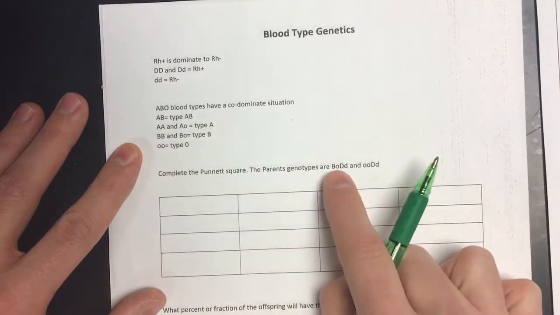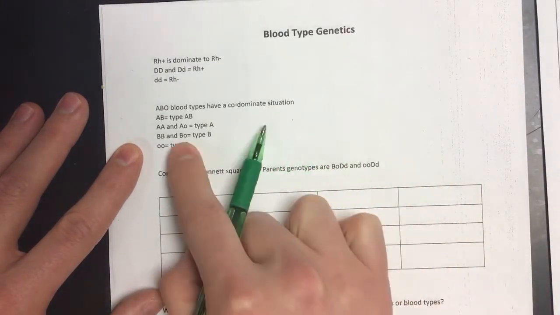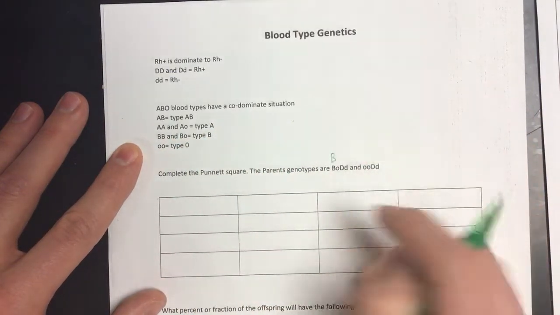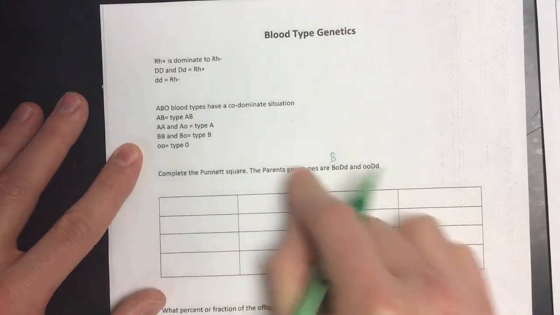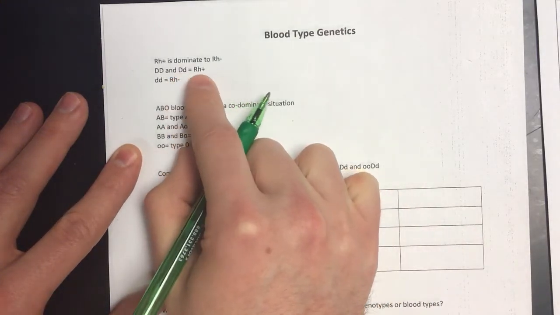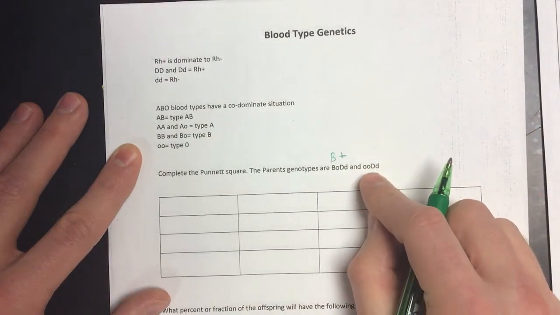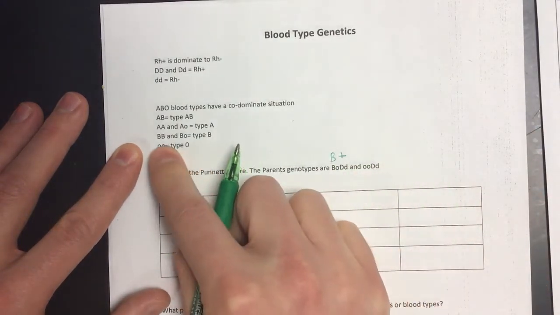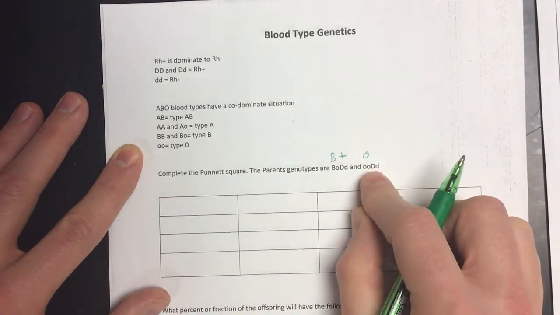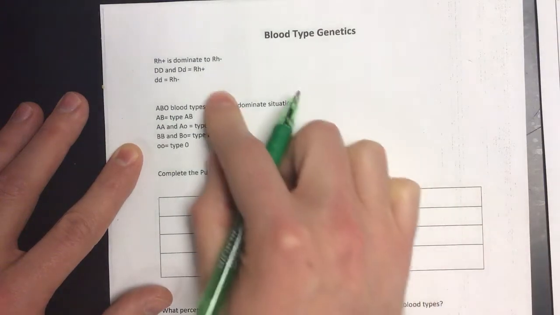So one parent, we'll call this biological dad. Biological dad, we can see, is type B. Is he positive or negative? Well, let's take a look. He has one dominant allele for the Rh gene. So, yep, he's Rh positive. So biological dad is B positive. Let's take a look at biological mom. Biological mom is OO, so she's type O. And yep, she has a dominant Rh positive allele.